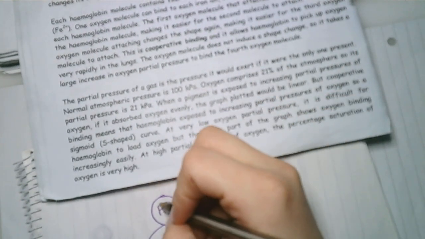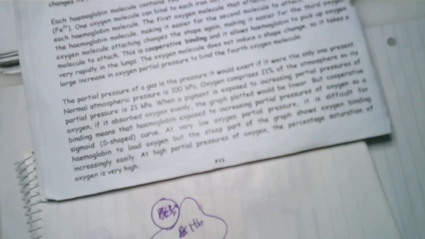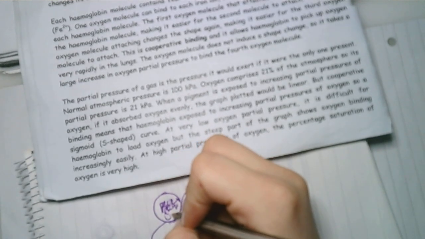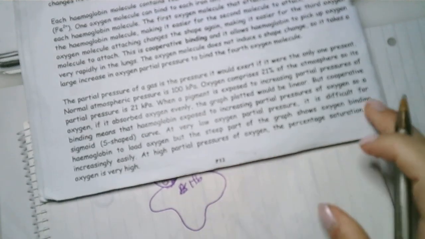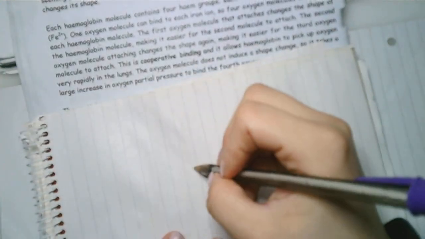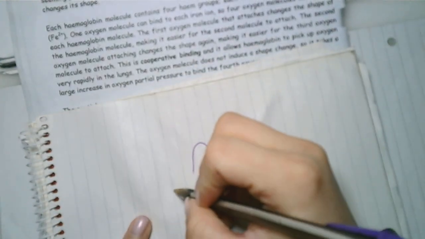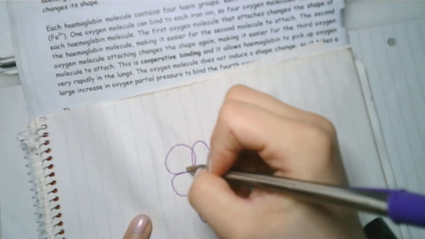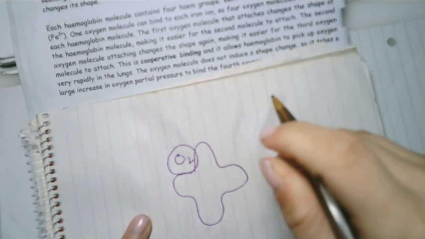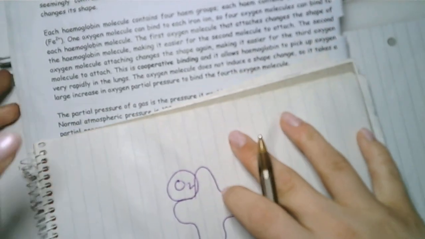Sorry, that should be an oxygen molecule. I'm drawing it like this because it changes shape, but it's easier to just draw it like this initially.